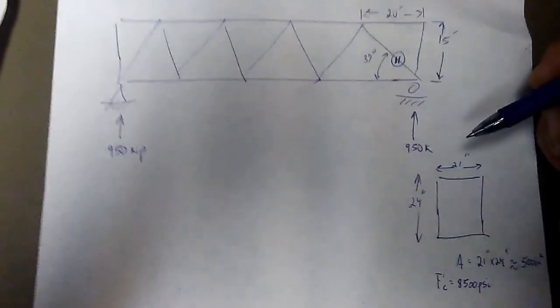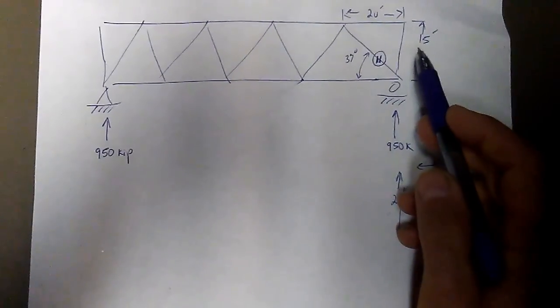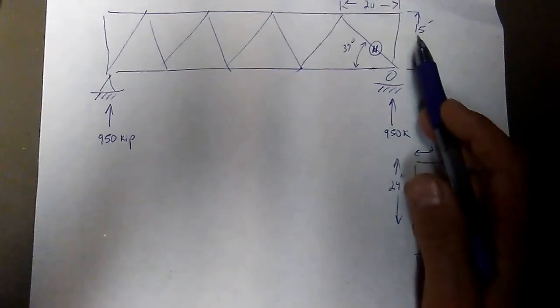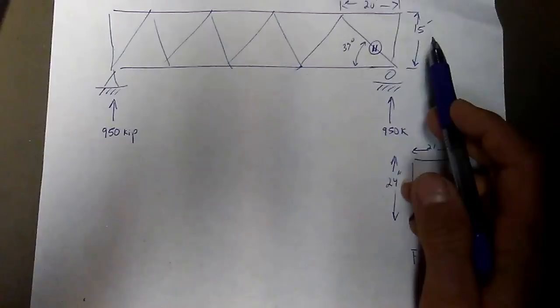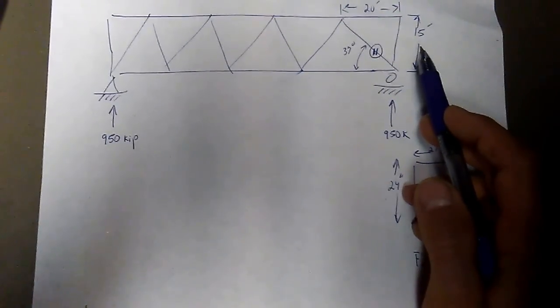Now, looking at this, these dimensions I got off of the drawings of the bridge online. We know the bridge height is approximately 15 feet.